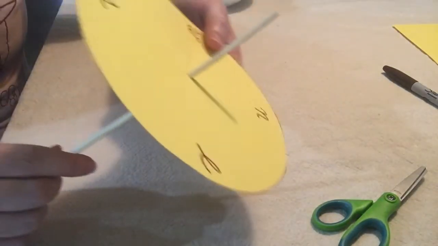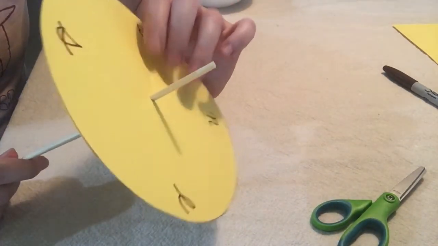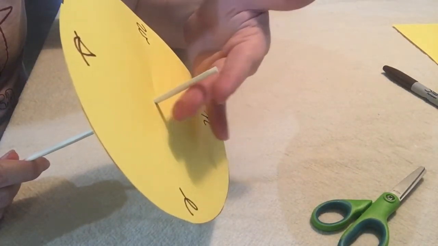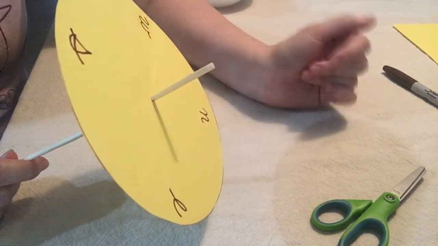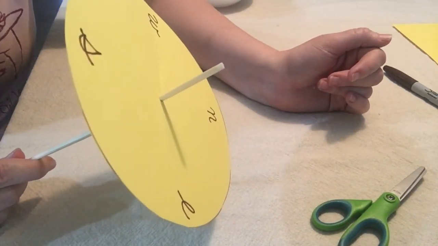Now, push your stick most of the way through so that only a small amount, a little short piece, sticks out on top. Now it's time for us to go outside.